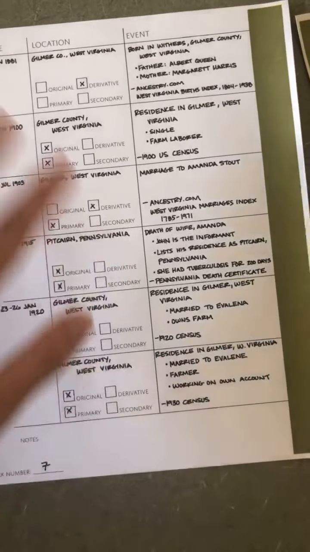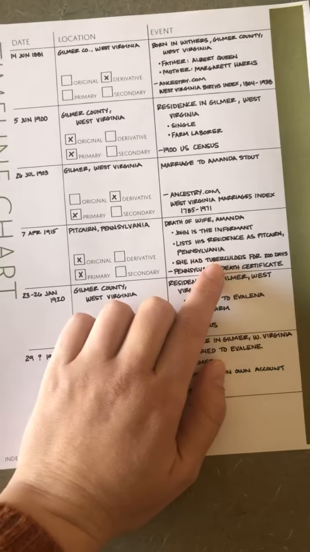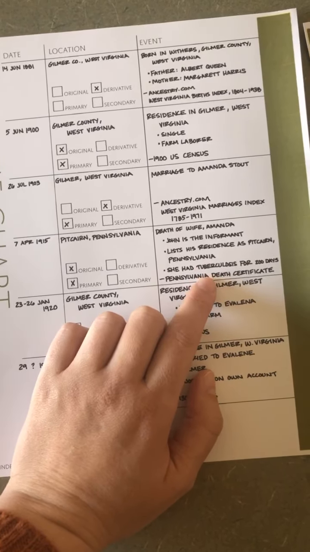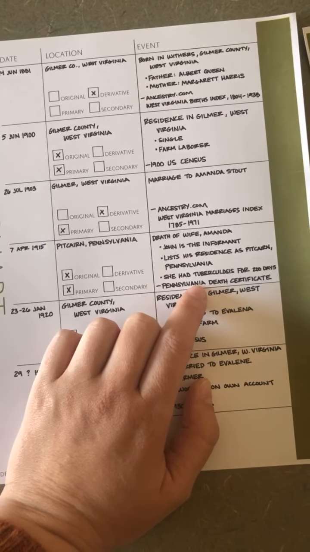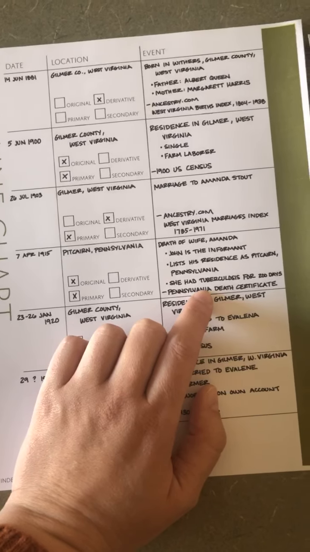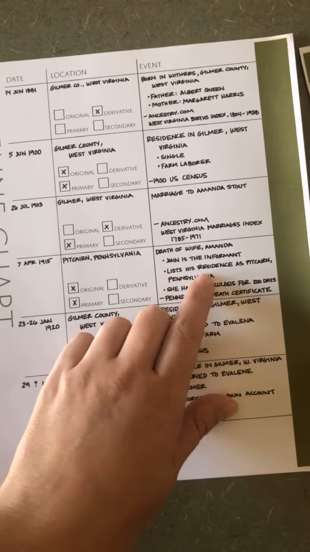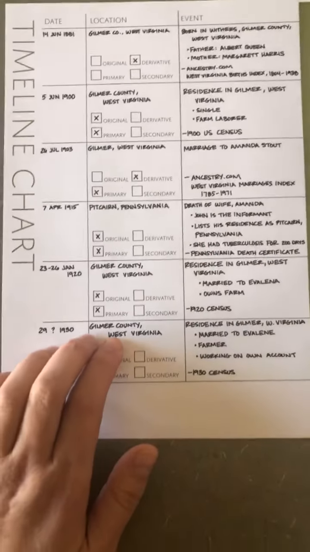Which again, you might think, well, that's strange for somebody who was in Gilmer, West Virginia for his whole life. Background on that, she's from Pennsylvania. Her family was in Pennsylvania, and it says on the death certificate that she had tuberculosis for 200 days. So most likely she went to Pennsylvania to try to get better, or because she was dying and she wanted to die where she was from. So the fact that that's an inconsistent residence, it makes sense in the context. That's why all those notes are there.